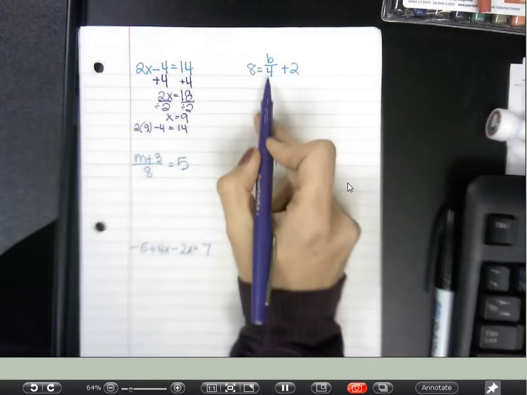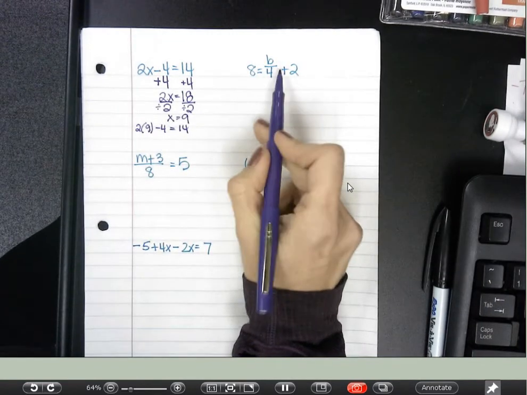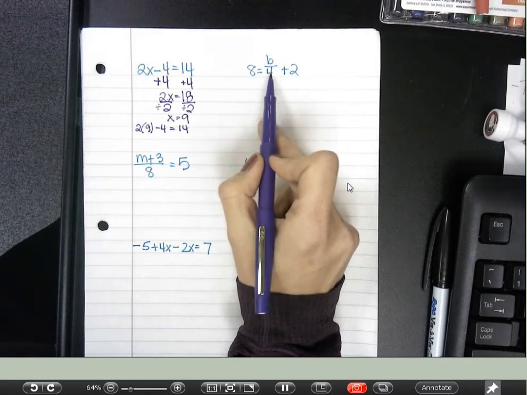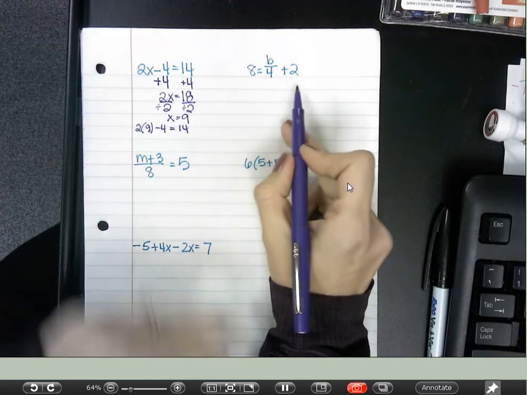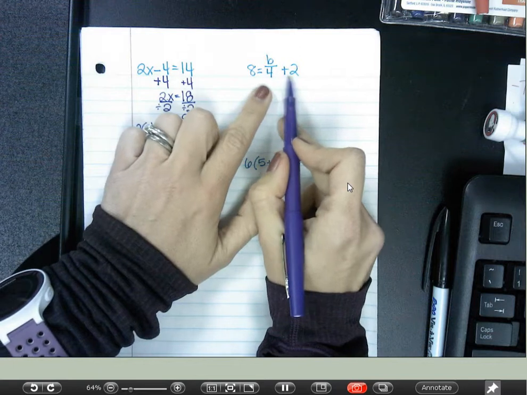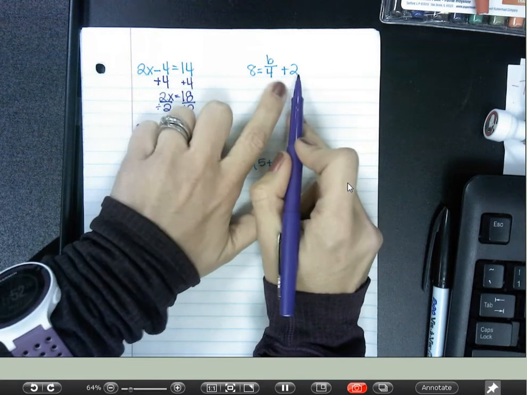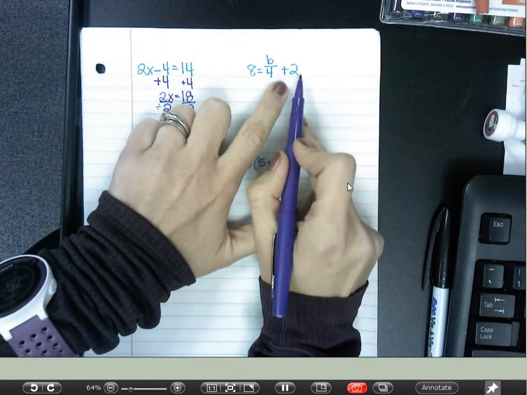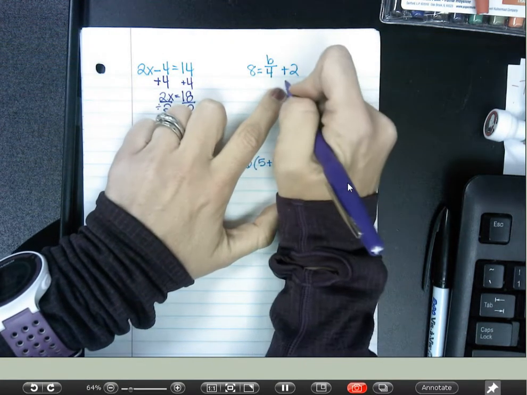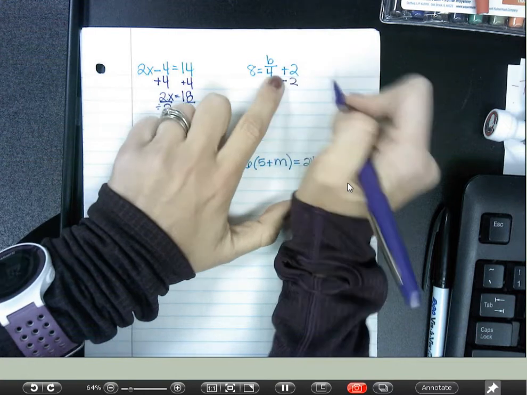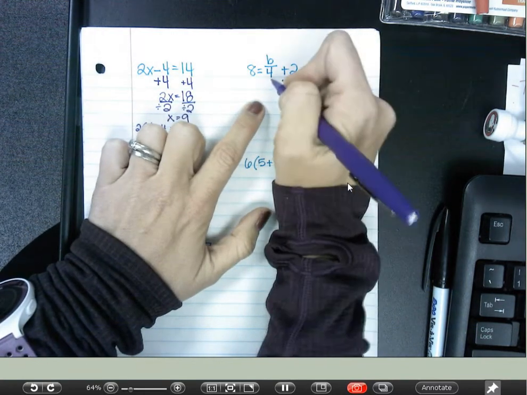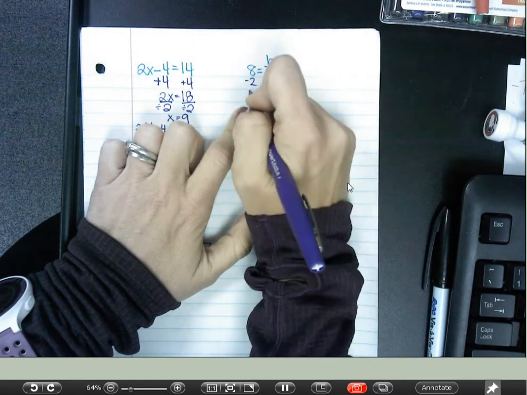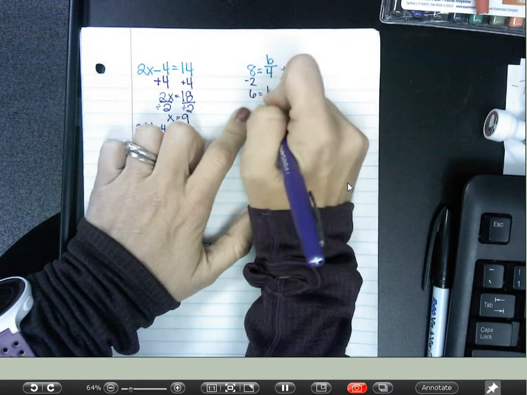Okay, so here's another type of problem where instead of doing multiplication with the variable and the number, we're doing division. So when I look at this, I see that my variable is being divided by 4 and 2 is being added to it. This is my easiest one to start with. So I'm going to do the opposite operation. The opposite of adding 2 is subtracting 2. Whatever I do to one side, I do to the other, leaving me with 6 equals b over 4.